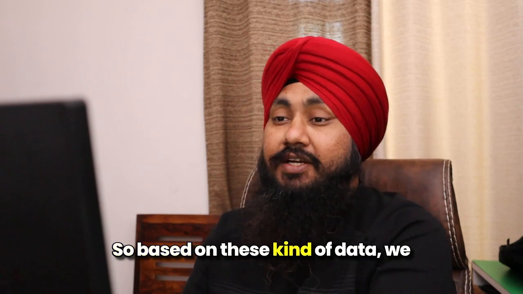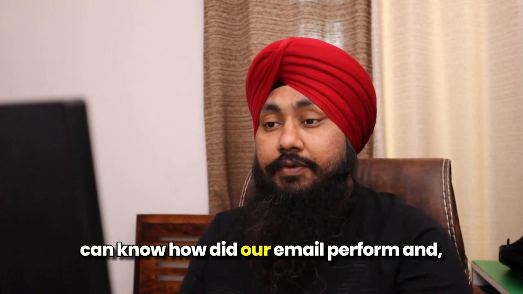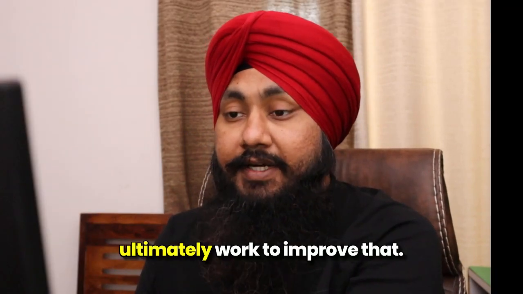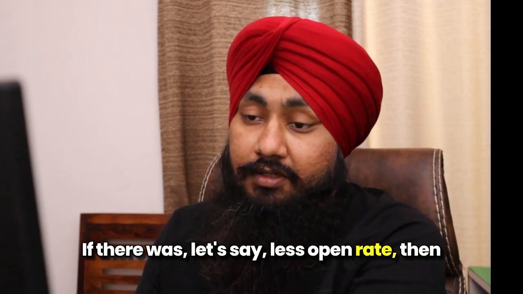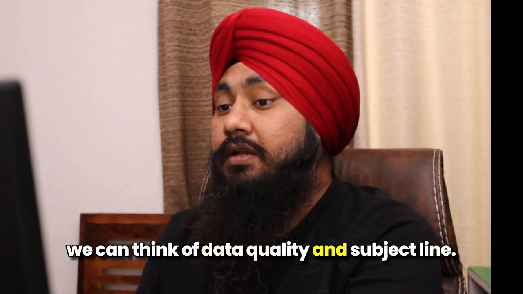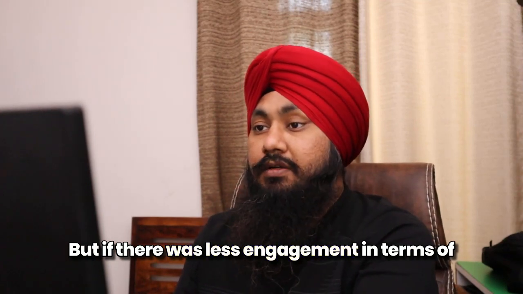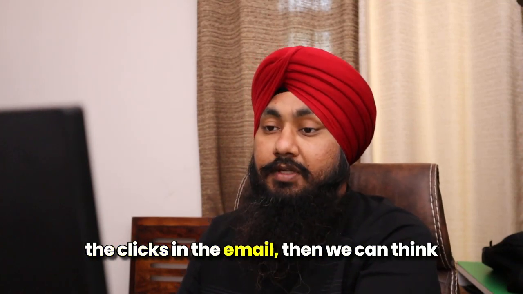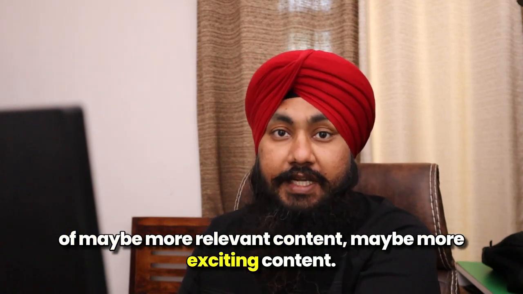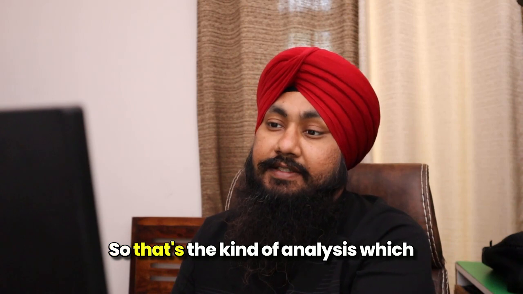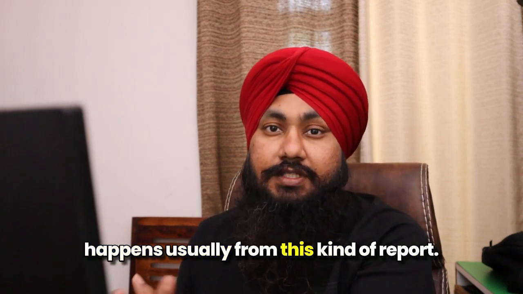So based on this kind of data, we can know how did our email perform, and then ultimately work to improve that. If there was, let's say, less open rate, then we can think of data quality and subject lines. But if there was less engagement in terms of the clicks in the email, then we can think of maybe more relevant content, maybe more exciting content, right? So that's the kind of analysis which happens usually from this kind of report.